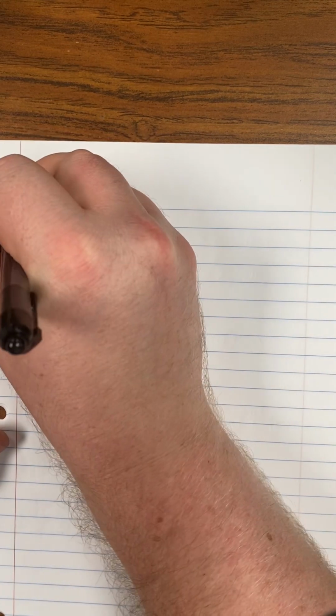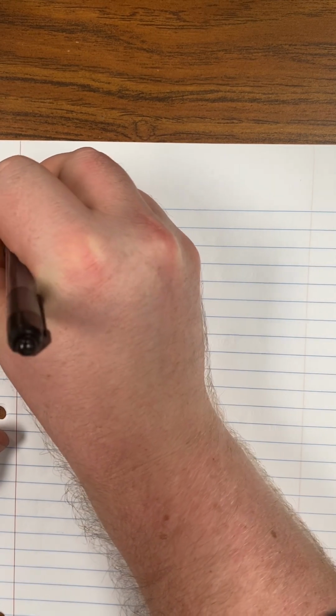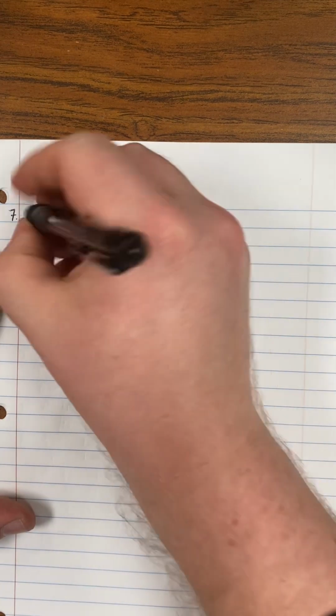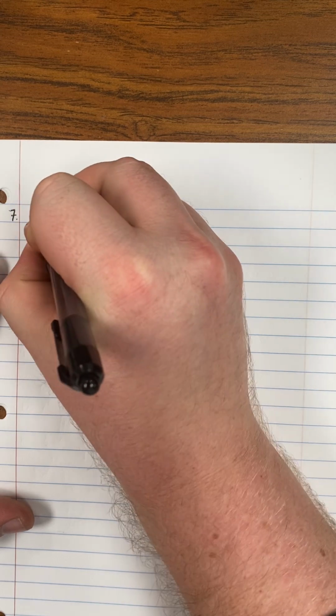So let's go ahead and dive right into it. We're going to start with number 7. And the reason why I'm doing this one is because you kind of have to access some memory from a past lesson that we had from an earlier chapter in order to solve this one. So let's start off and just dive right into it.